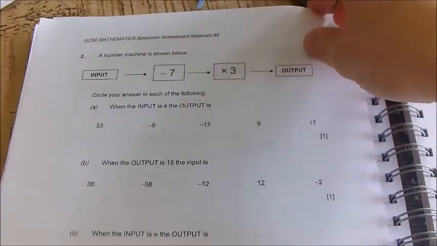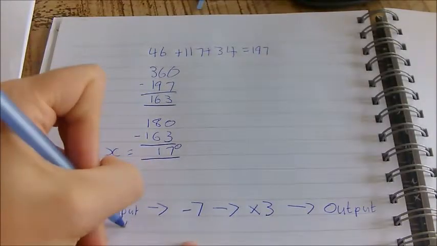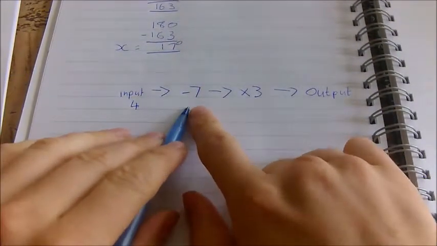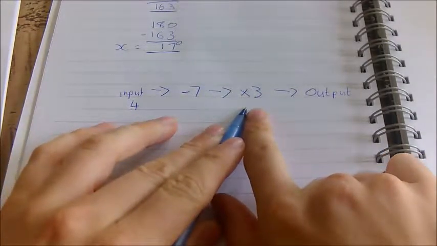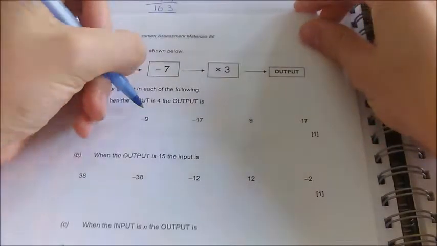Okay, so if I follow the input machine, I start at 4, and then if I subtract 7, I'm going to get minus 3, and then if I multiply that by 3, I'm going to get minus 9. So the answer is minus 9.